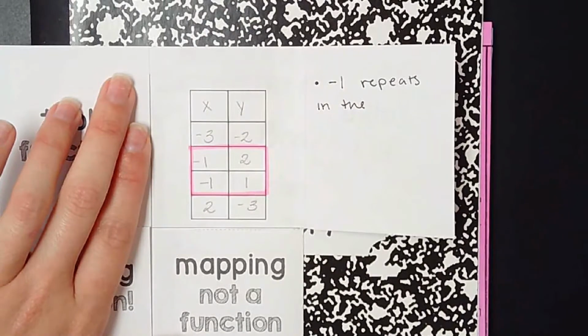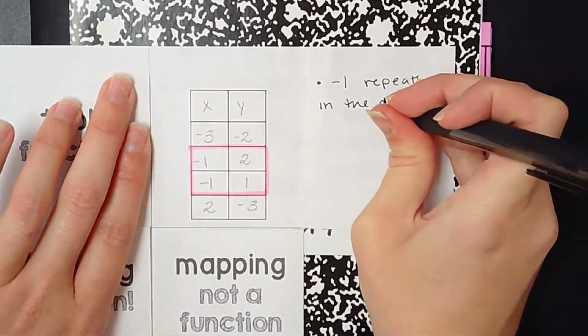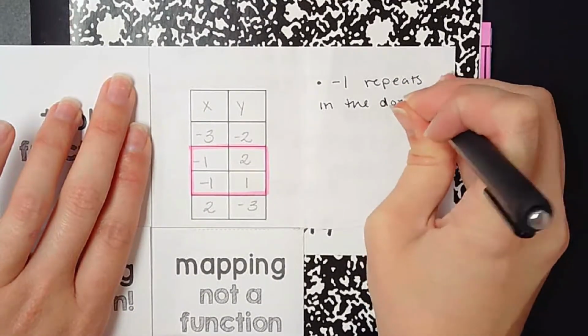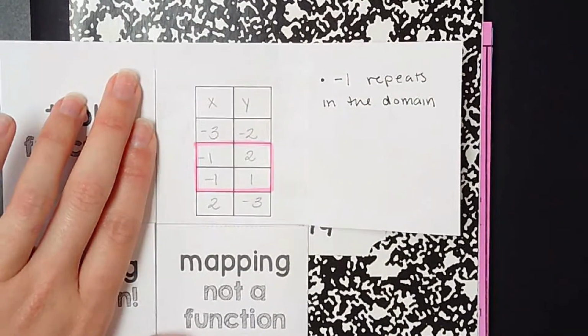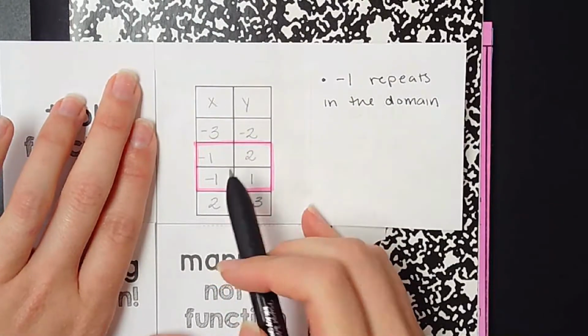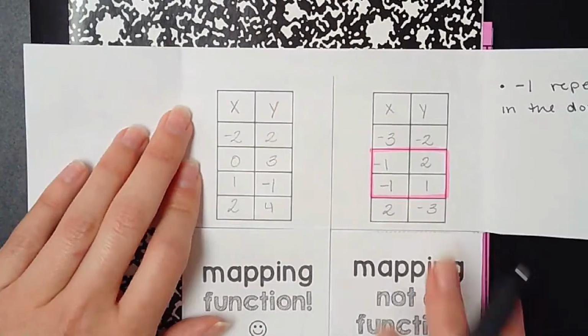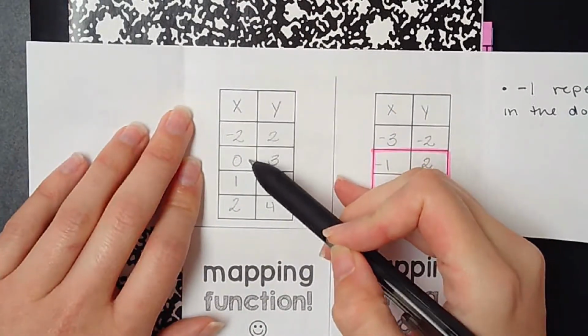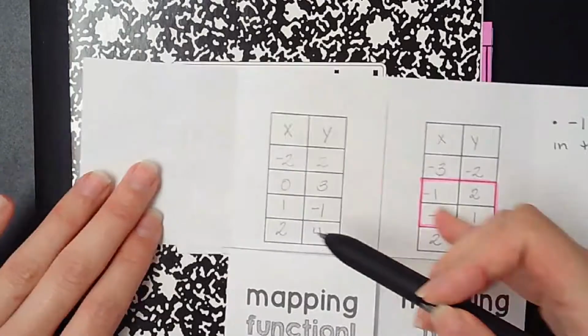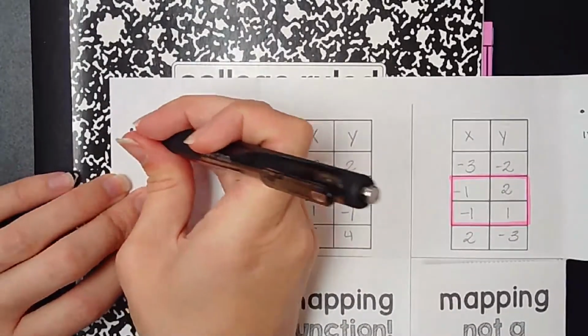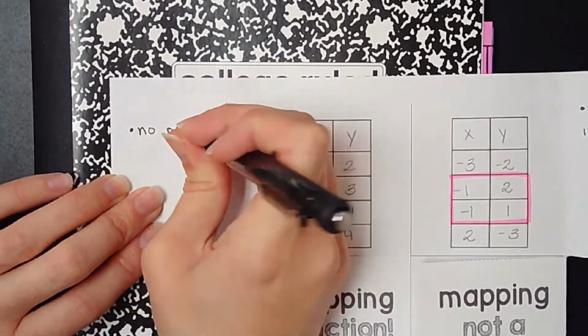And another way that I can say x values is in the domain. That's why this one is not a function. When I'm looking at a table that is a function, all of my x values are different. There are no repeats in the x values.